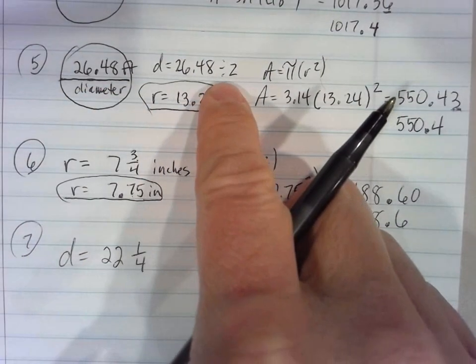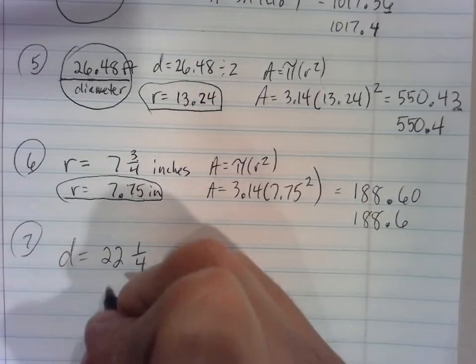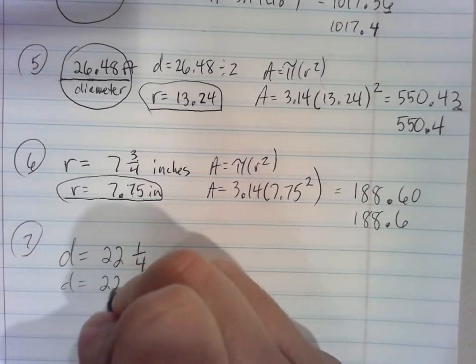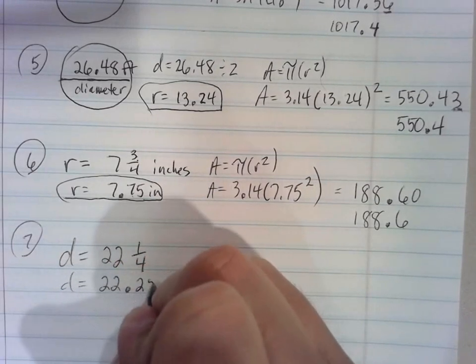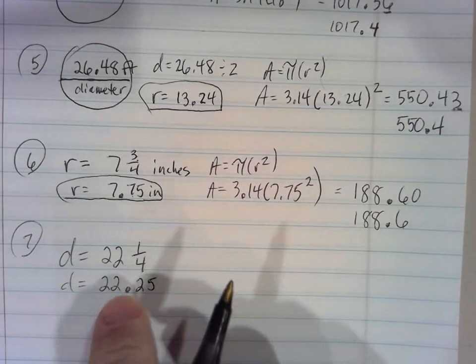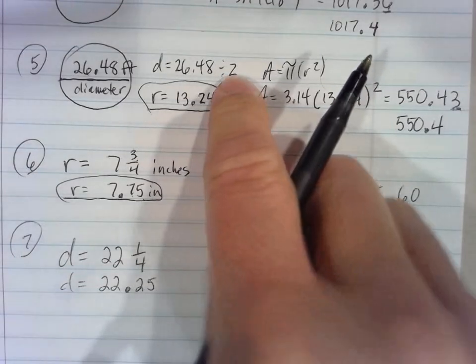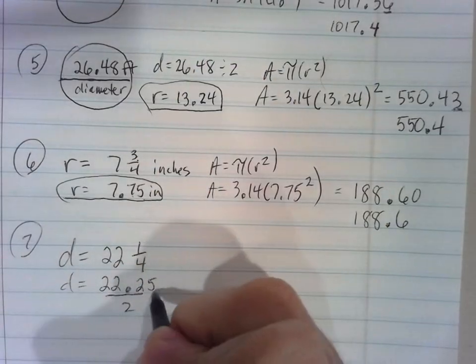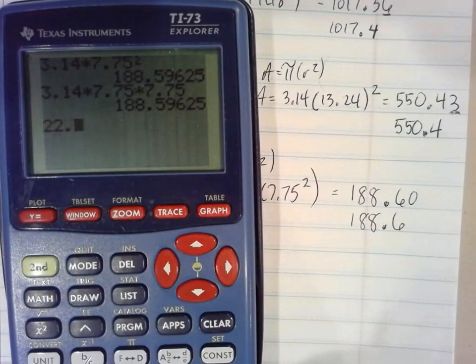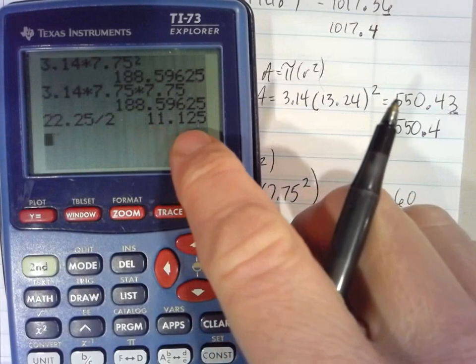A fourth is what? Point 25, so that'd be 22.25. Then here's the extra step. Since that's the diameter, we've got to take half of it, so we divide that by 2. That would be 11.125.